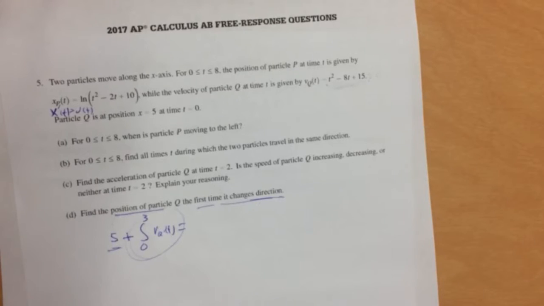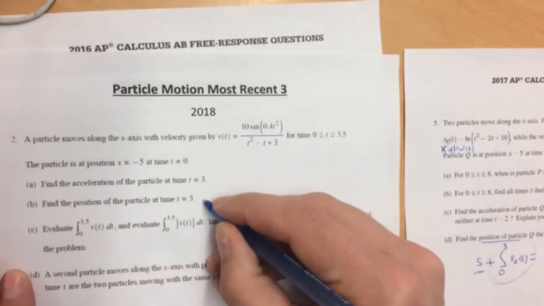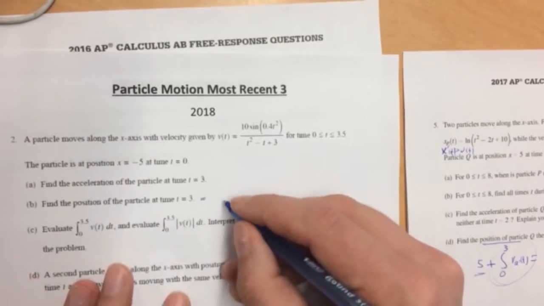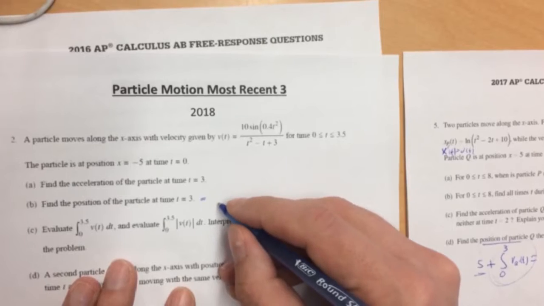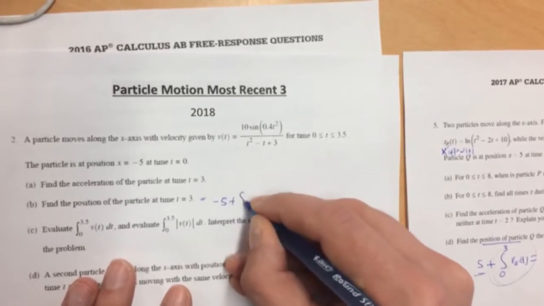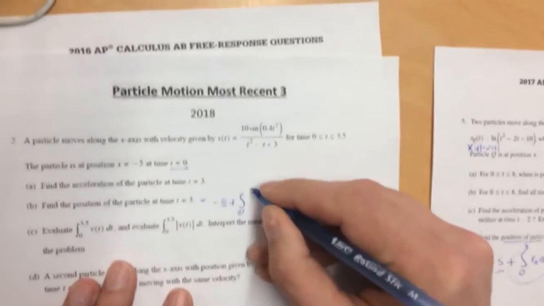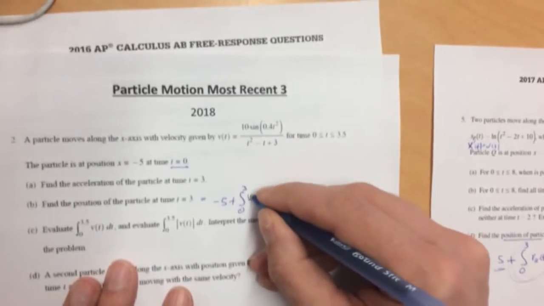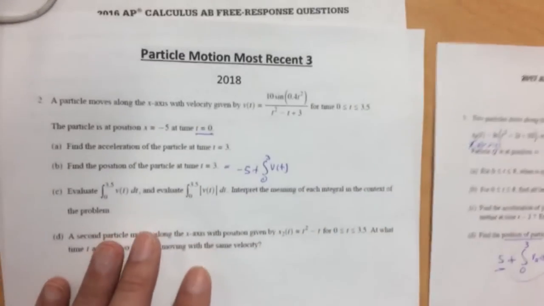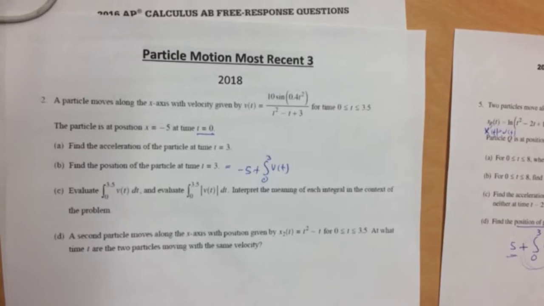This came up again in 2018, so pretty much every year. In part B, it said find the position of the particle at time equals 3. So you'll notice this one came up every time, and so the position is the initial position plus the integral from where the time it started until the time it's asking about of the velocity. Great. A couple other position questions they could ask us.